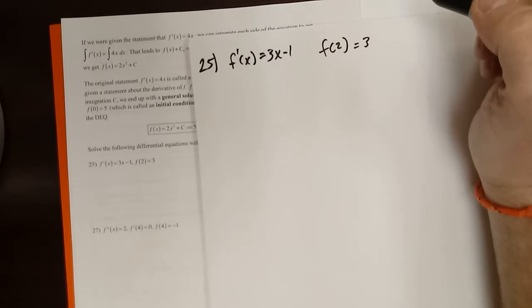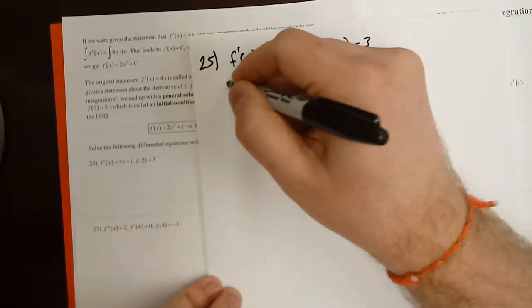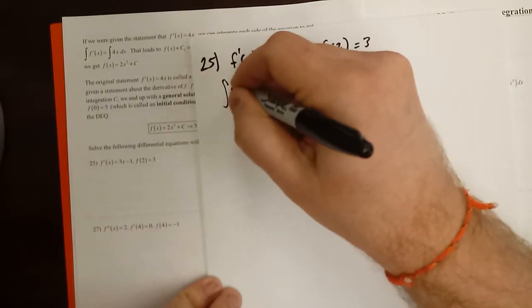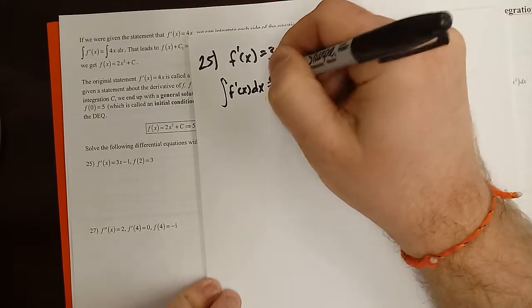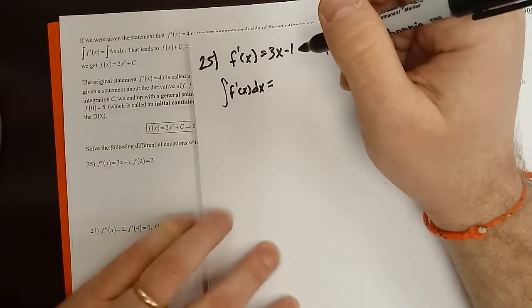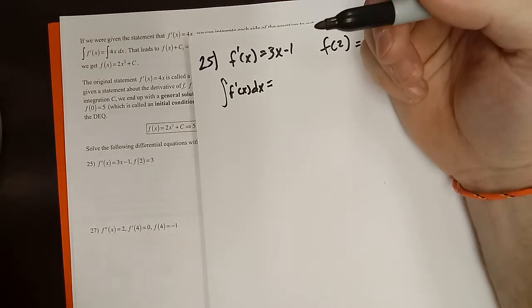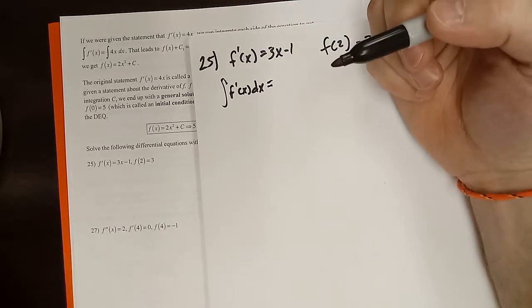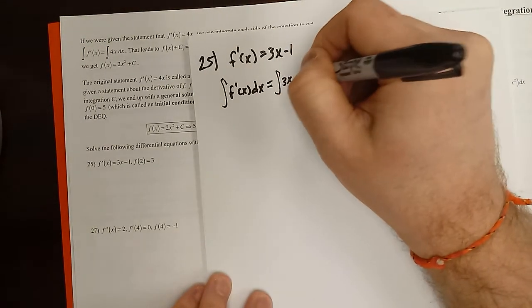Well, if f prime is the derivative of f of x, then if I take the integral of f prime of x dx, I'll get f of x. So there's a property that we're allowed to use where if I do something to one side and I do it to the other, we still have a balanced equation. So I can actually integrate both sides of this.